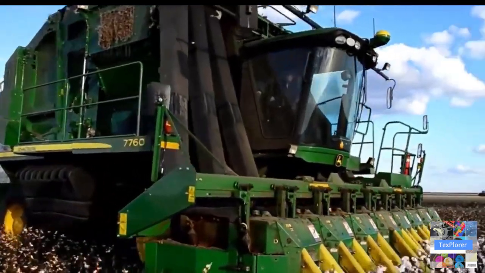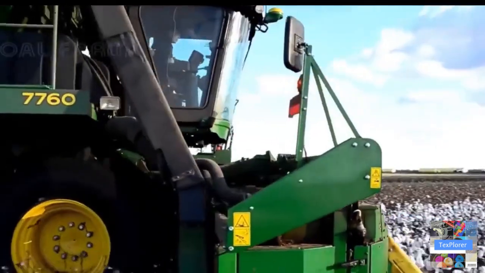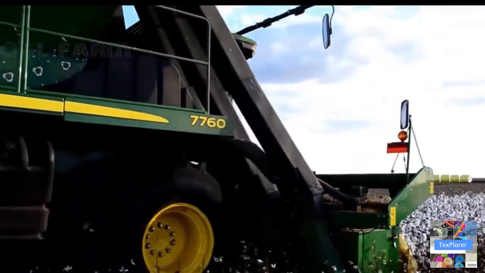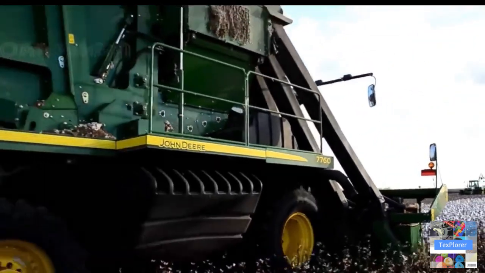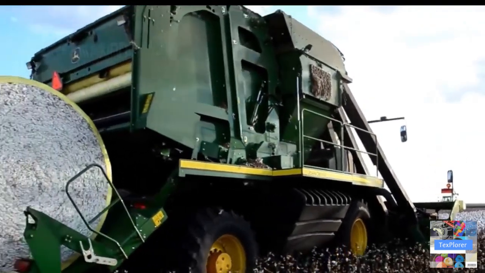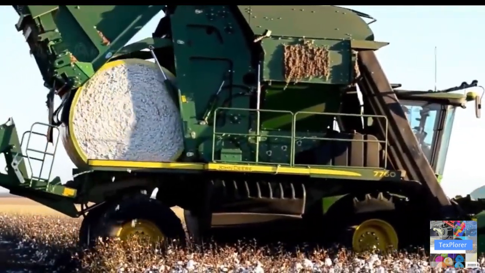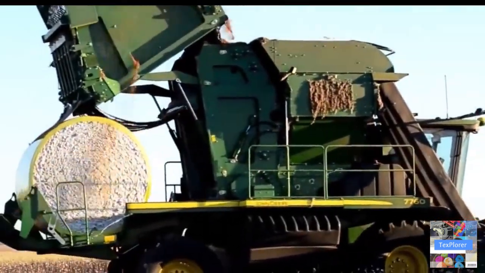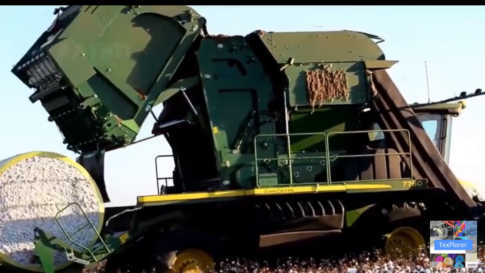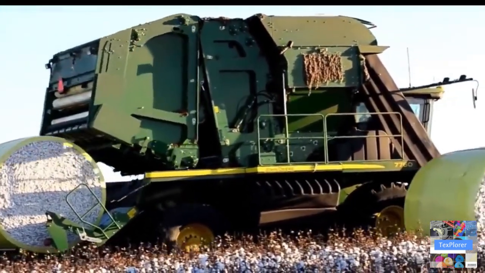Cotton cultivation is an important agricultural practice that has been carried out for thousands of years. It is a staple crop that is grown around the world and is an important source of income for many farmers. Cotton is used for a variety of purposes, including clothing, bedding, and industrial materials. In this video, we will take a closer look at cotton cultivation, including its history, cultivation practices, and uses.